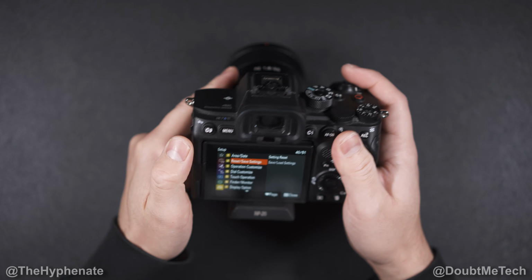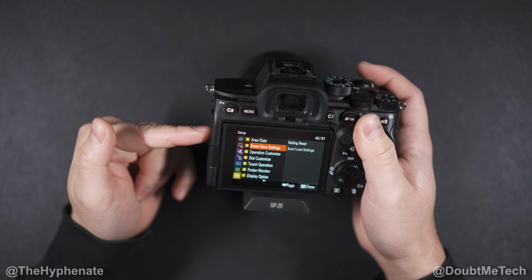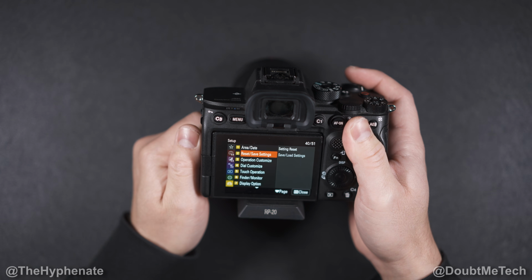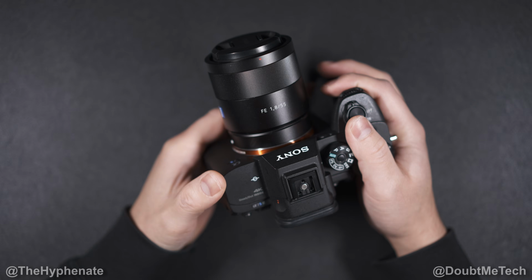Today I'm going to show you guys what I think is the best custom button layout for the Sony a7S III with version 3.0. This firmware update added some new features, so I wanted to make a new video with an updated setup.